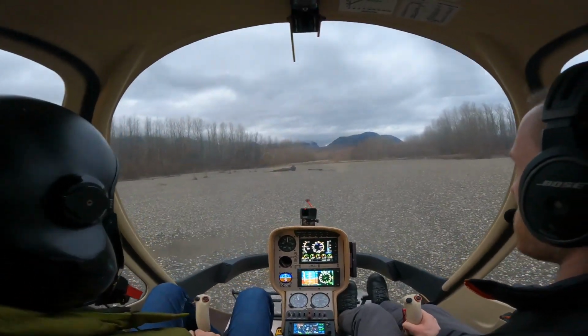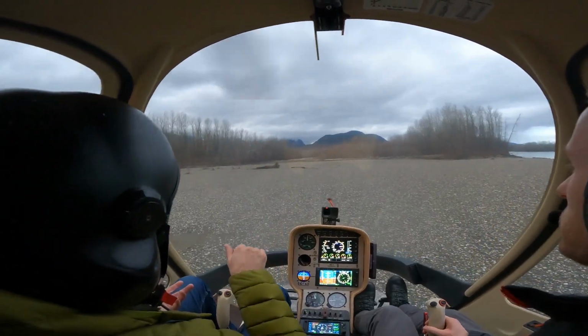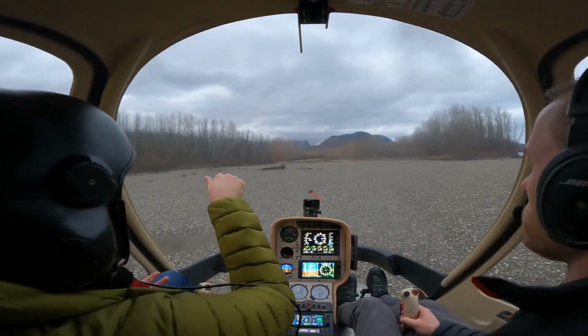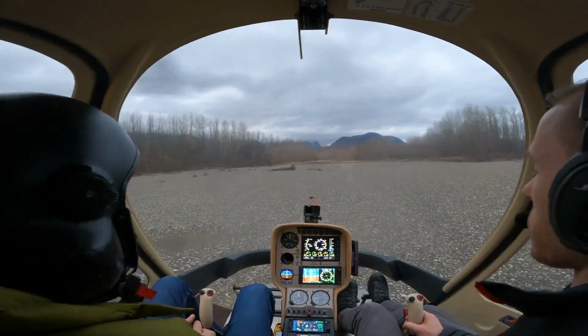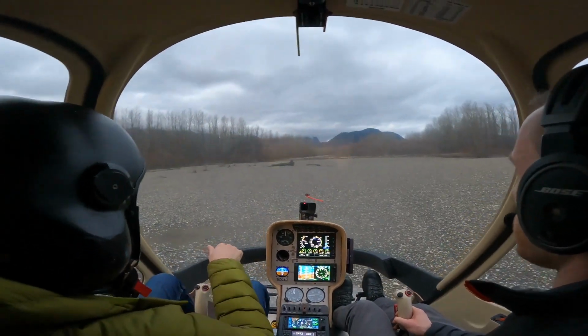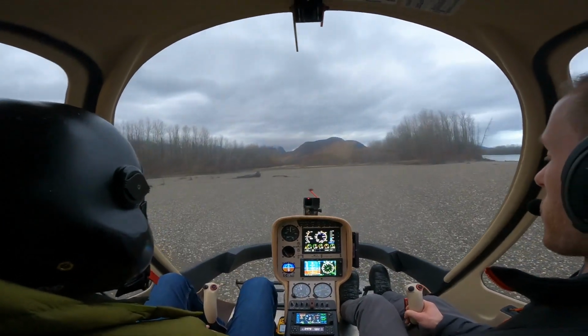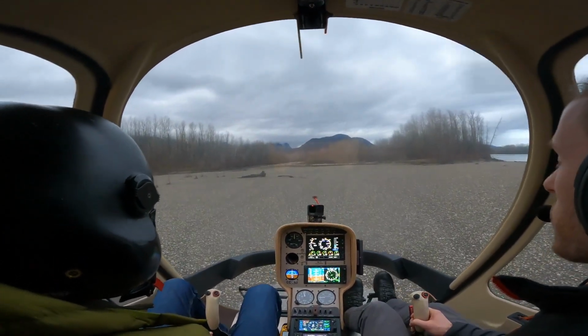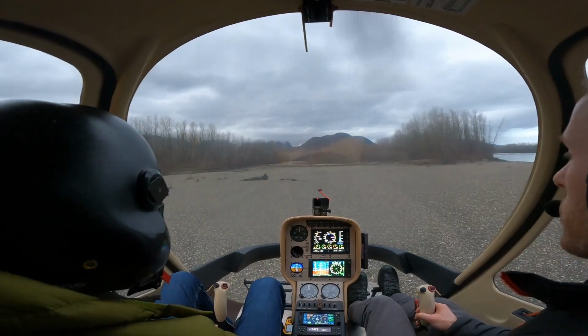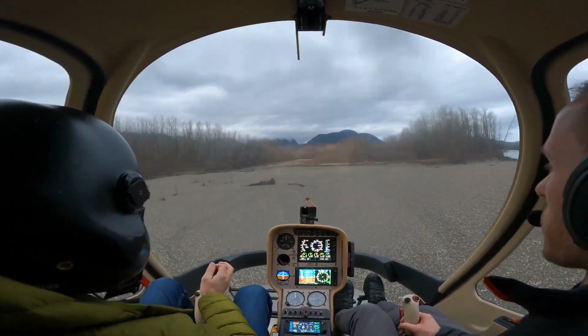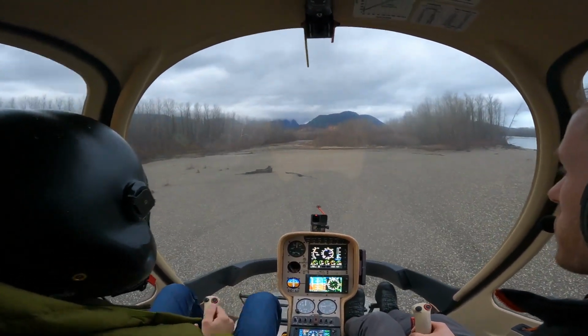On this one, let's do a nice, smooth, slow takeoff, and then we want to build the speed to 50 knots. Then once we hit 50 knots, we'll start to climb. Start building that speed now.